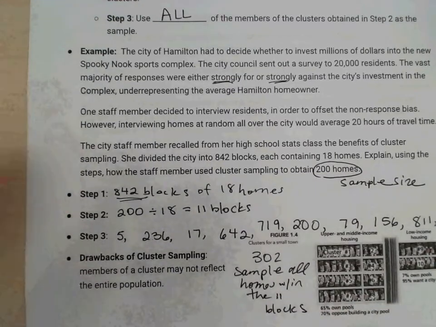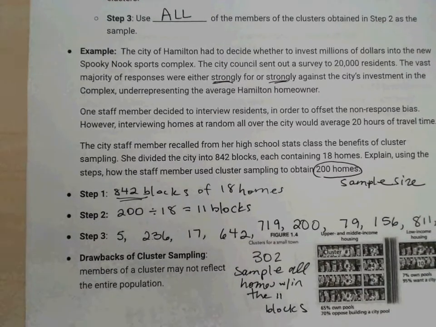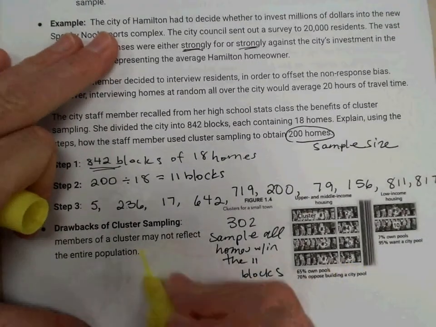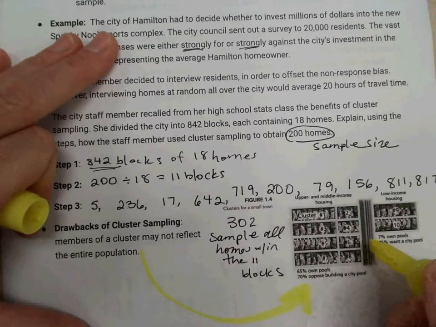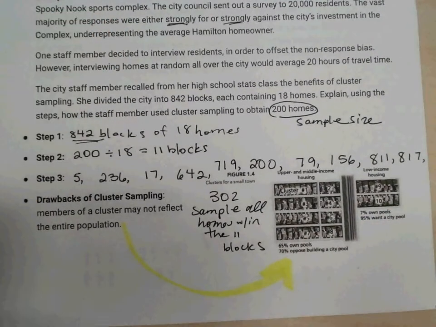There are some drawbacks to cluster sampling. Okay, so you can see this picture over here. It's a little hard to see. The drawbacks, you can see this represents a different study where the city was determining whether or not to get a city pool.